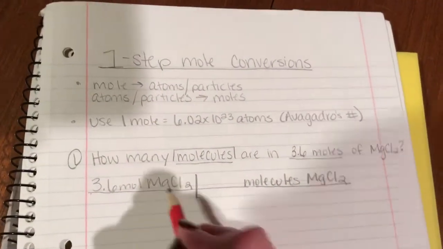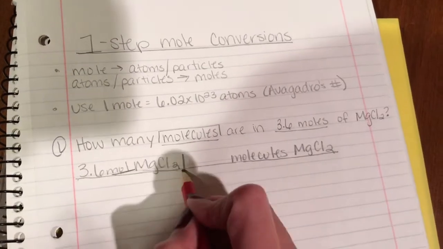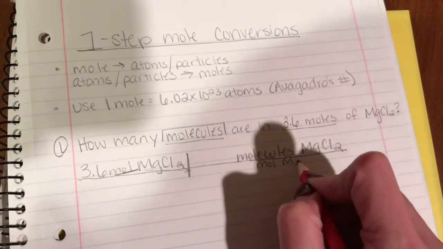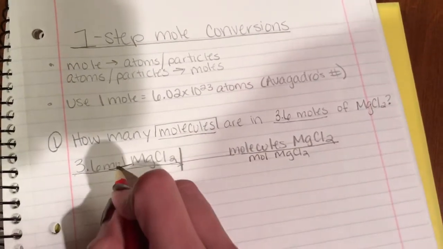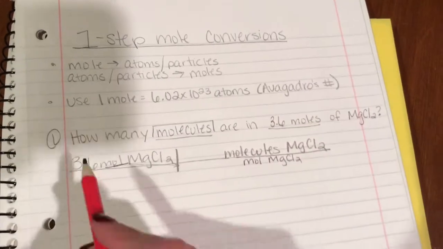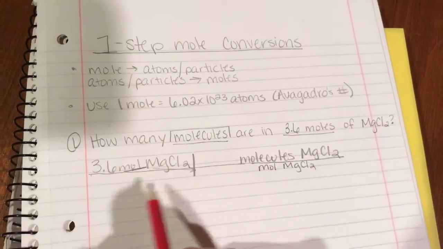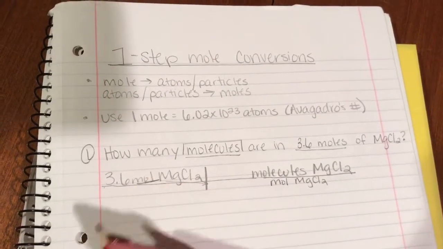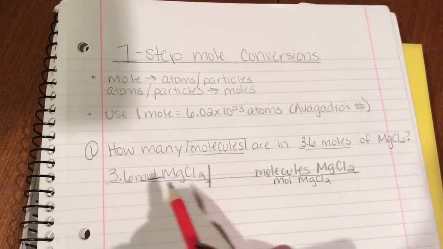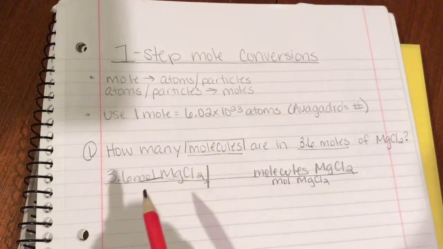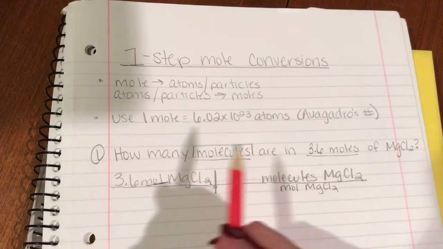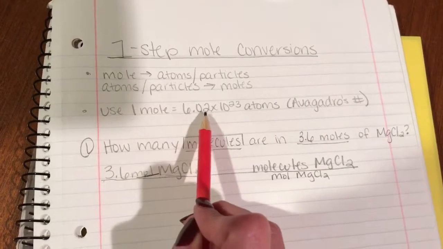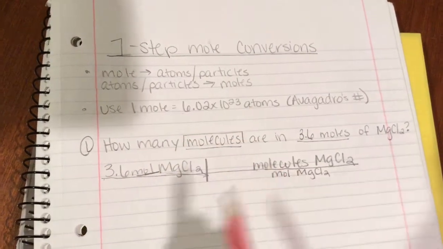On the bottom, we said whatever unit we started with had to shift down because we have to divide by it. So we're dividing by moles of MgCl2 in order to get rid of moles of MgCl2. Now, last time we used molar mass because we were going to or from grams. This time, however, we're not talking about mass. It doesn't ask us about grams, so we are not going to use the molar mass. Right now, when we're going from moles to molecules, we are simply going to use this conversion factor.